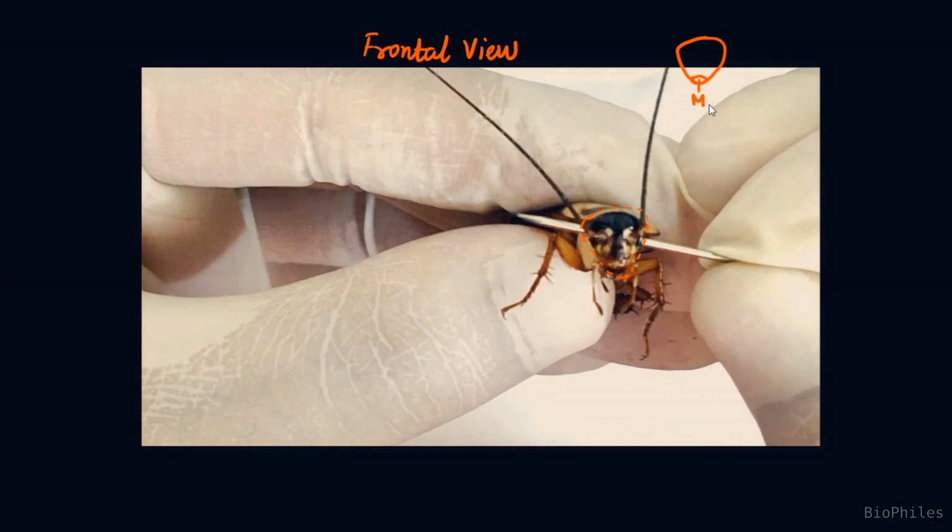The mouth is directed towards the ventral side. Such kinds of mouths are called hypognathous mouths, because they are directed towards the ventral side or towards the ground.